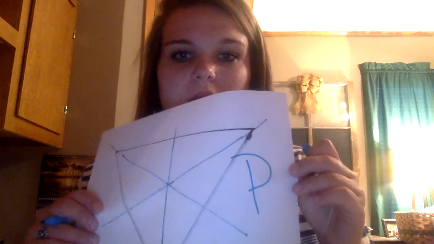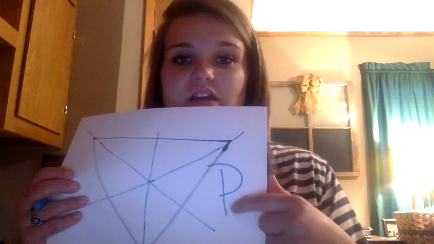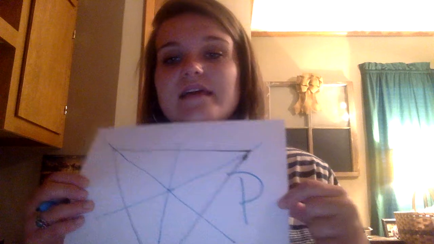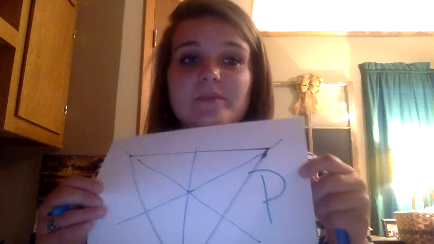Now, would the letter P be an example of reflection symmetry? Let me draw it for you. The letter P. No, that's correct, because when we have a line of symmetry and we fold it across that line, the letter P is not the same on both sides. That is a great job.